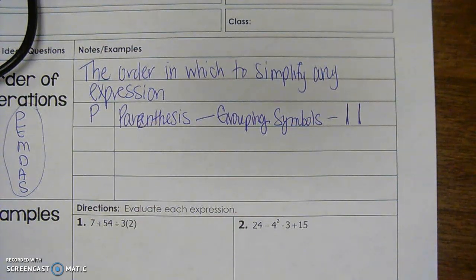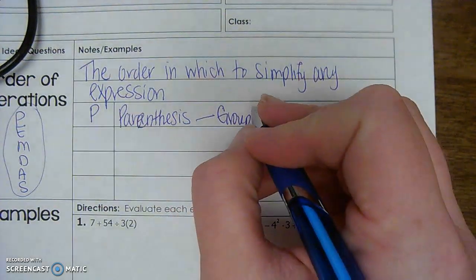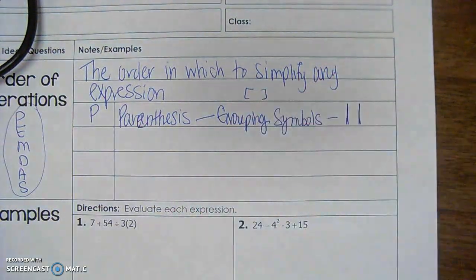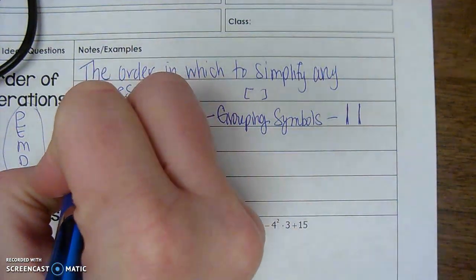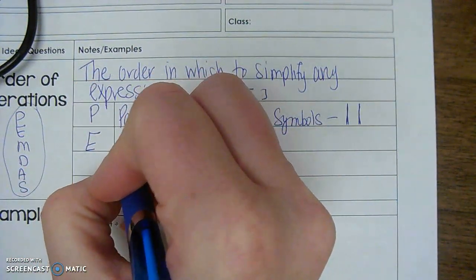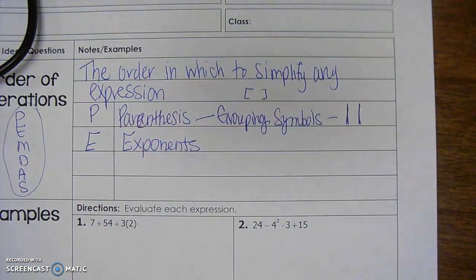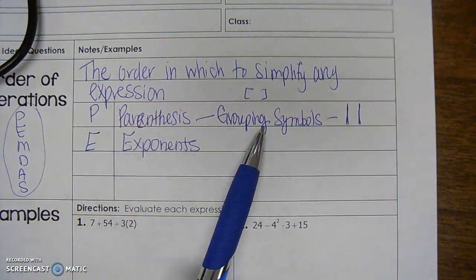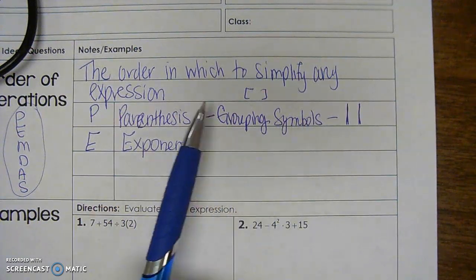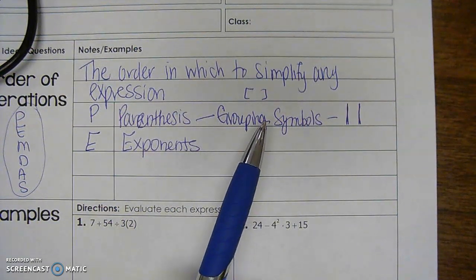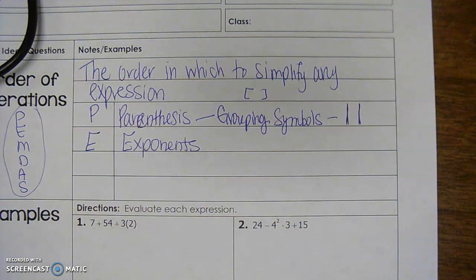So if you see any parentheses or absolute value bars, or you could have brackets instead, those are grouping symbols. Your E is for exponents. So first you want to look to see if there's any parentheses or grouping symbols and do the inside of those first. Then you look to see if there's any exponents, and then you need to do those.